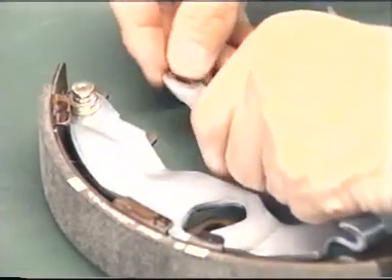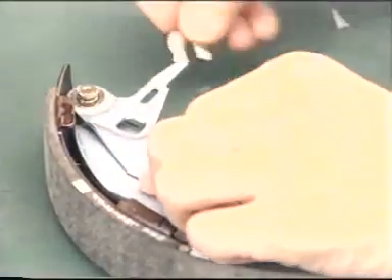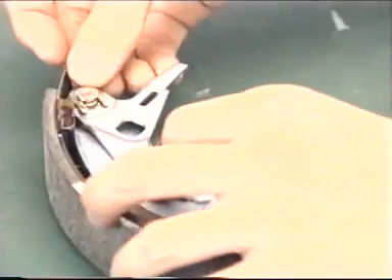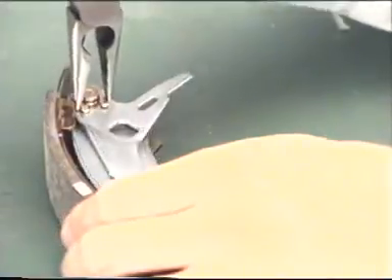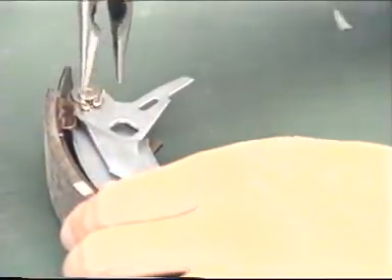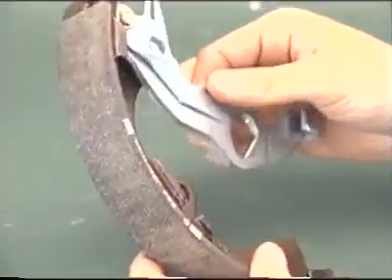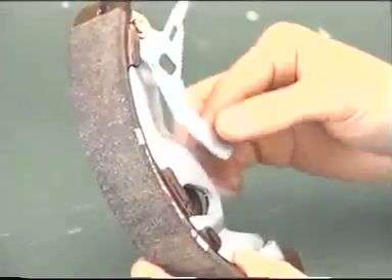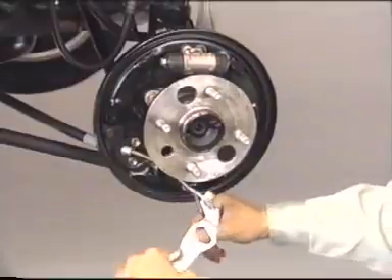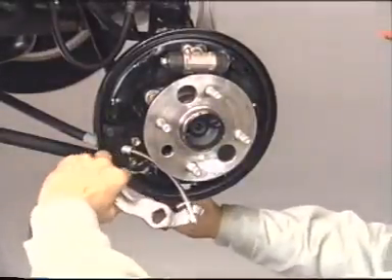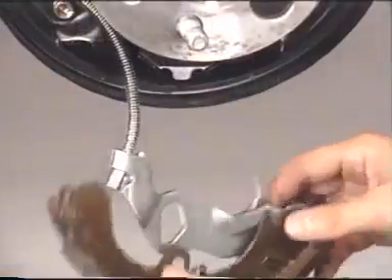Then install the automatic adjustment lever to the rear shoe. Assemble the new C washer. Confirm that both levers move properly. Then go on to the rear shoe. Connect the parking brake cable to the parking shoe lever using the SST.